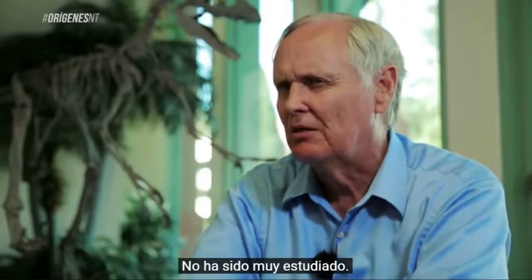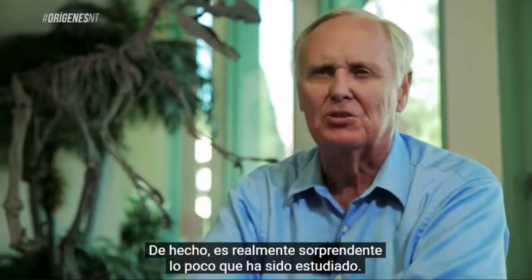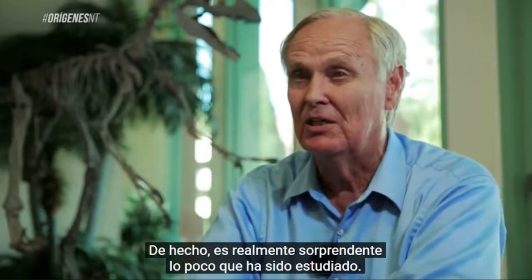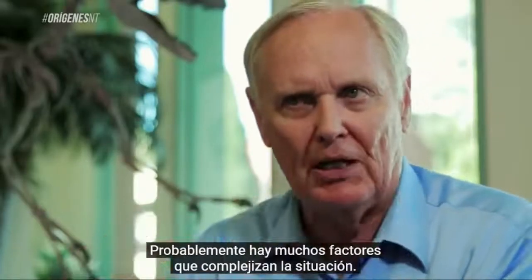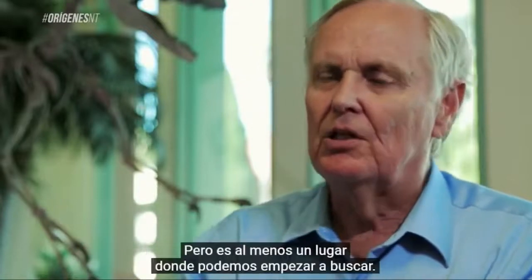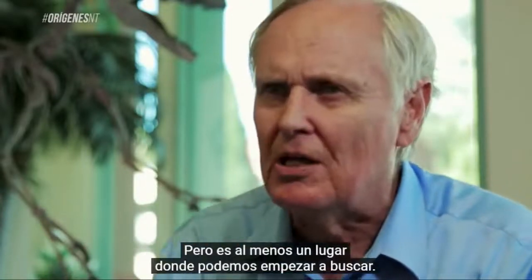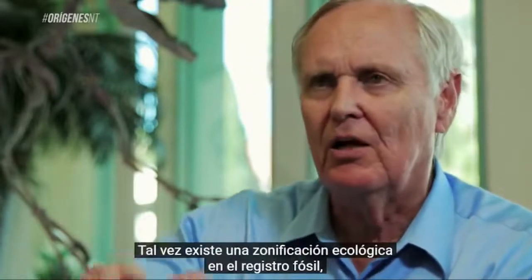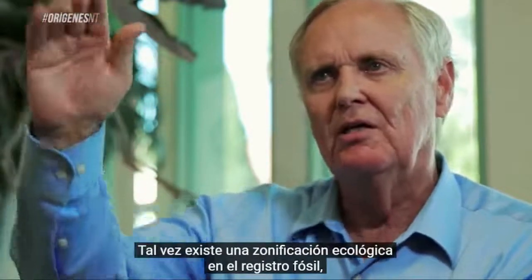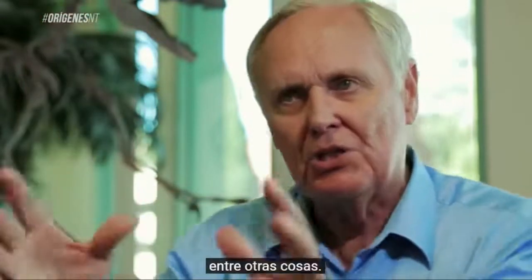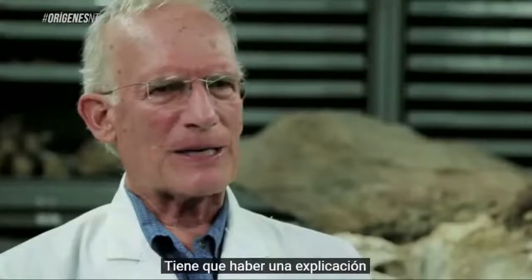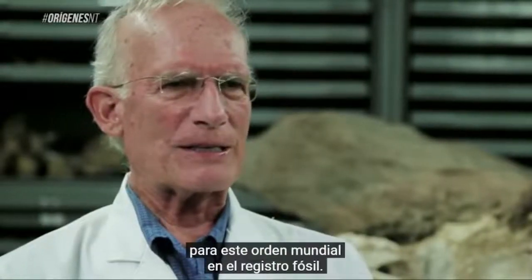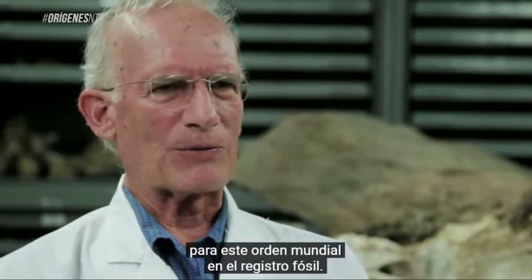It hasn't been studied very much. In fact, it's kind of surprising how little it has been studied. There's probably a lot of complicating factors in it, but it's at least a place to start thinking about it. Maybe there's ecological zonation in the fossil record, in addition to some other things. There has to be an explanation for why we see this worldwide order in the fossil record.